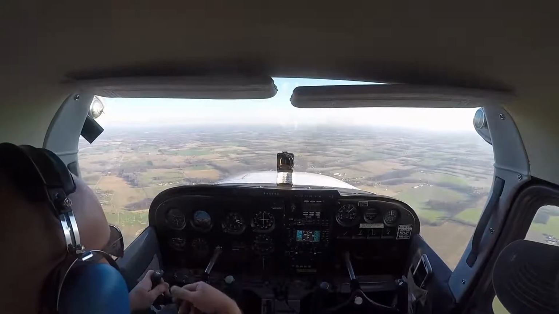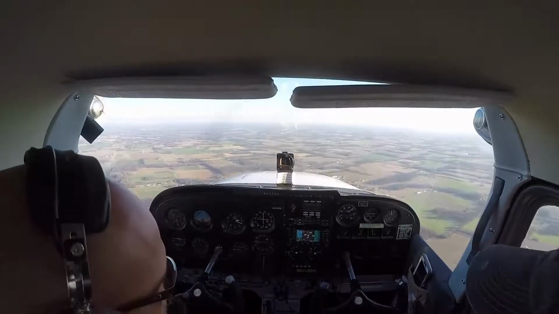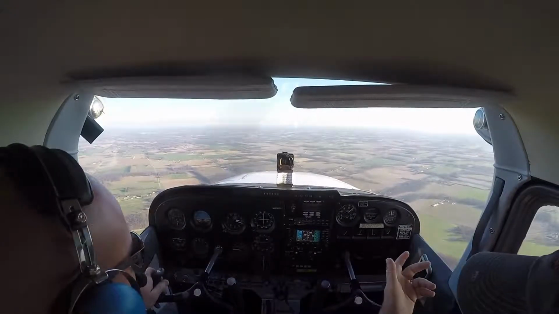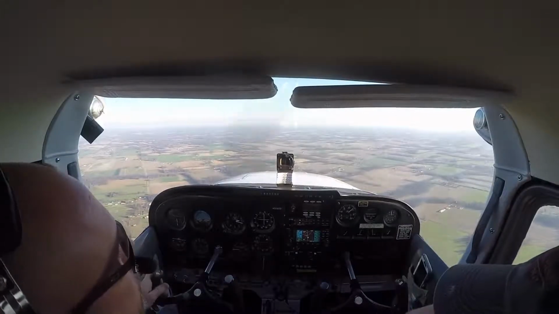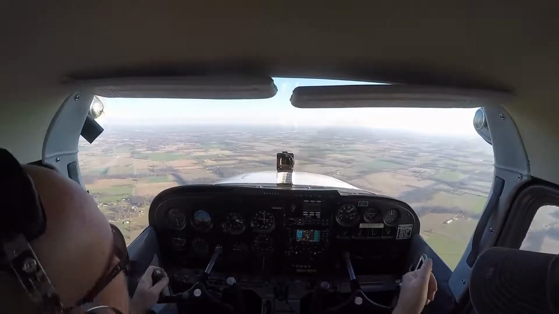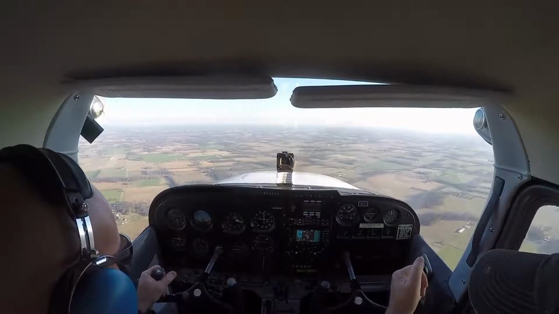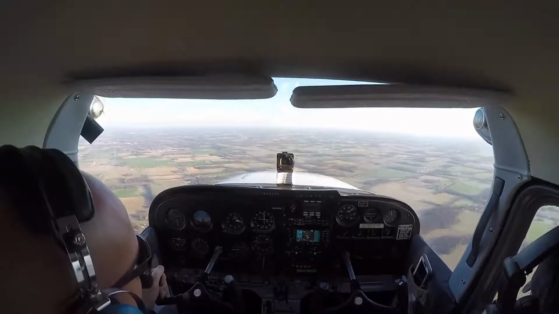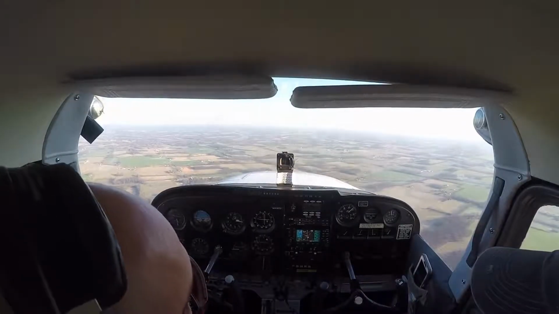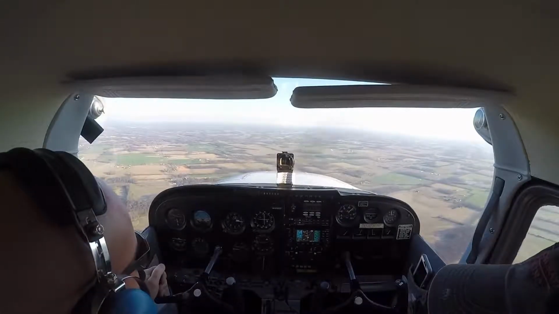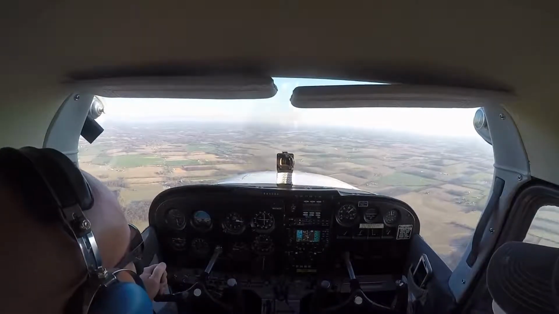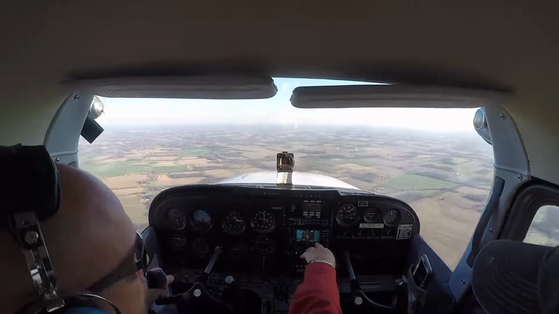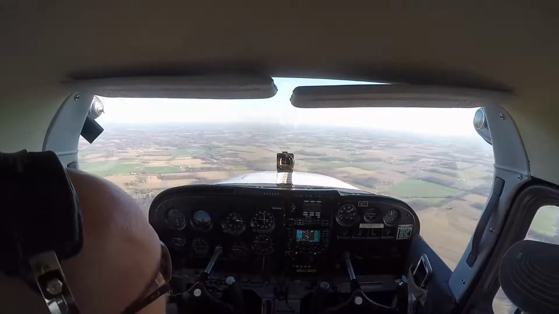When am I supposed to announce that I'm going to be entering the downwind? Yeah, you could call them right now and say that you're 6 miles to the south, and you're entering a left downwind for runway 23. So it's Murray traffic, 46283, 6 miles south, entering a left downwind 23. Murray traffic, Cessna 46283, 4 miles south, entering left downwind, runway 23. There you go. You're about 6 miles south.